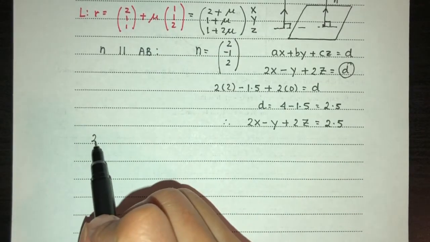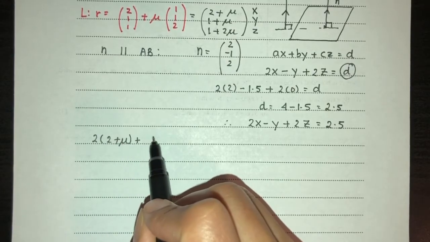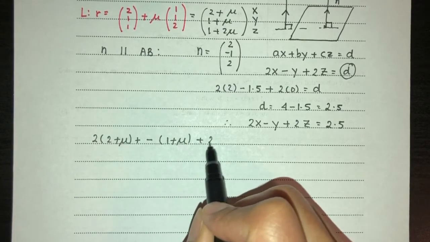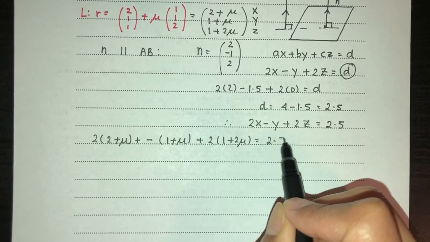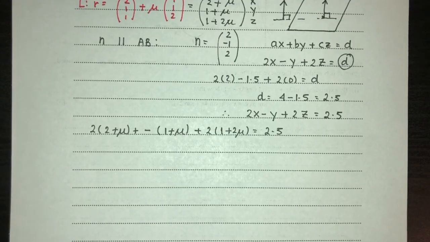So you have 2 times x, minus y, plus 2 times z is equal to 2.5. Now we have to solve to find the value of mu and then replace back to find the position of P.